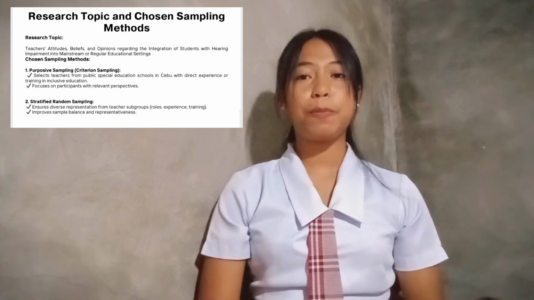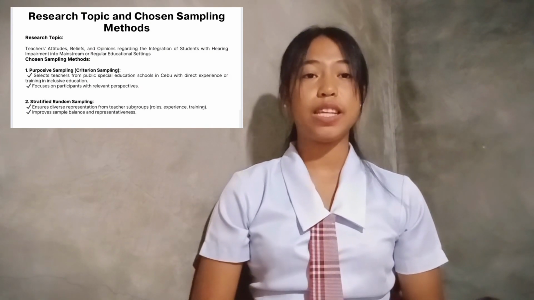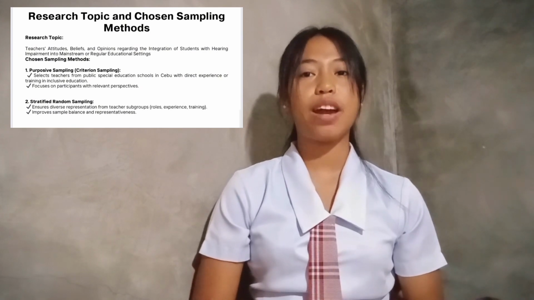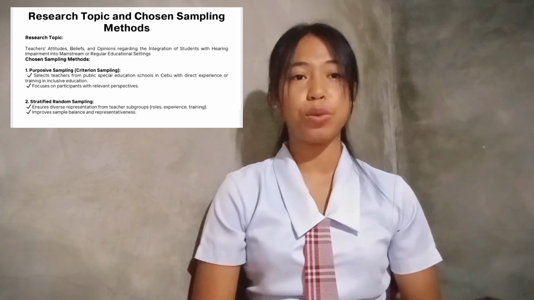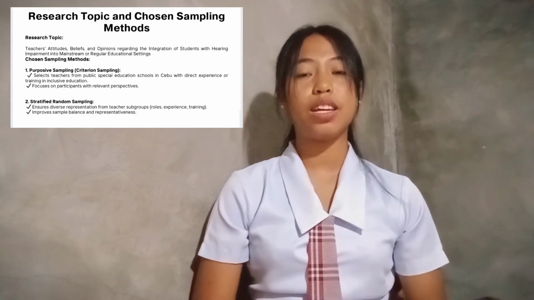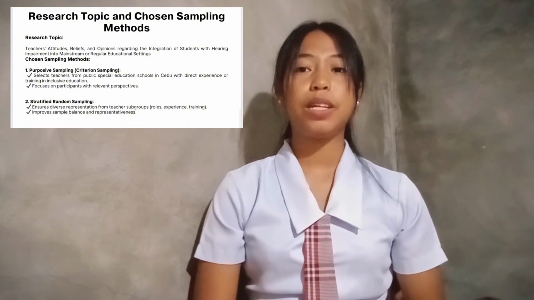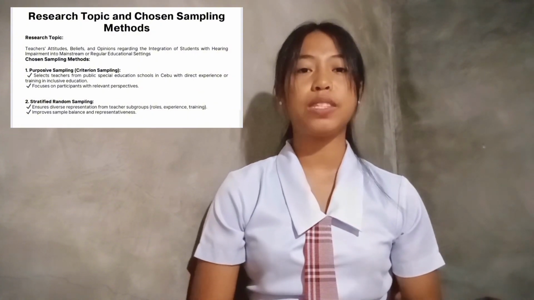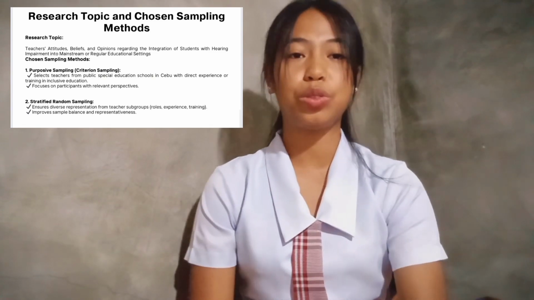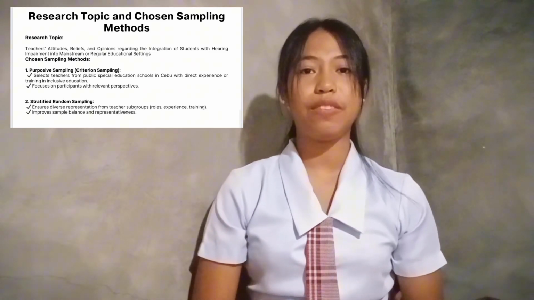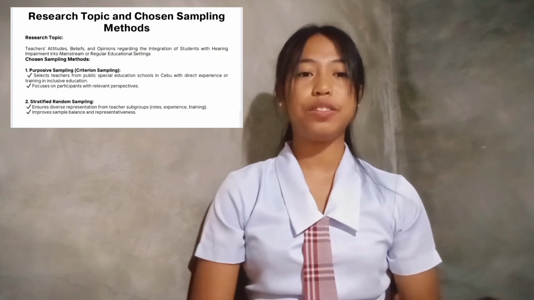For its expected sample characteristics, the sample would be a more representative selection of teachers from the identified strata within the chosen public special education schools in Cebu. This would include teachers with varying experiences, roles, and training backgrounds. Stratified random sampling in the selected schools improves representativeness and generalizability, but it may not apply to all schools. It enhances construct validity by capturing diverse perspectives, but it still relies on data quality.